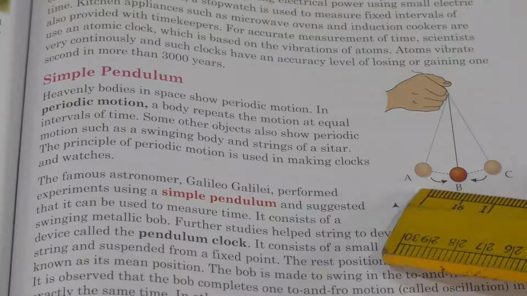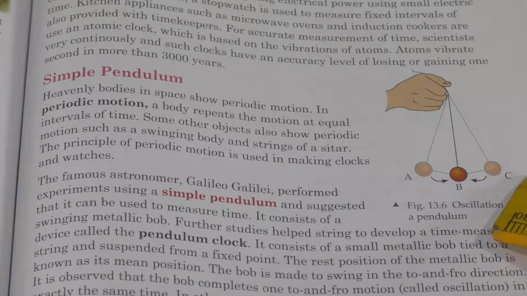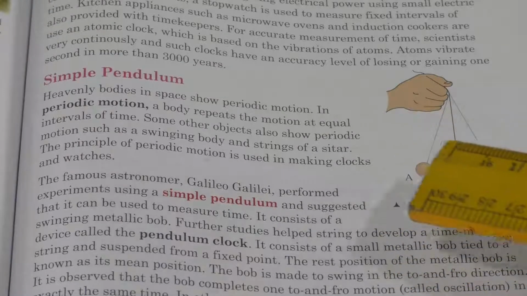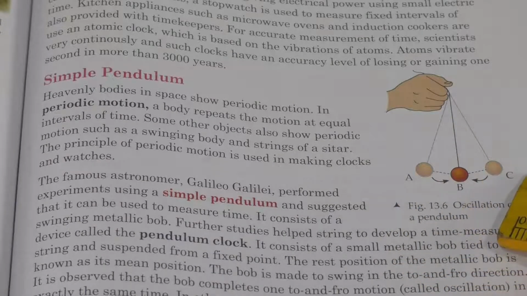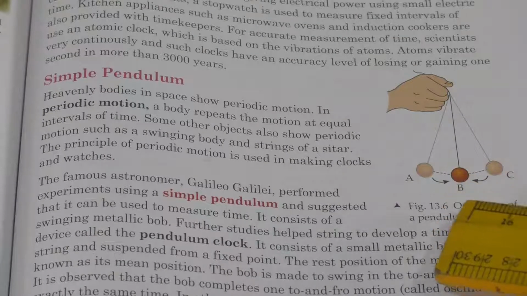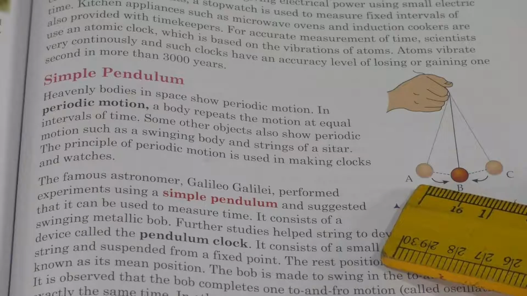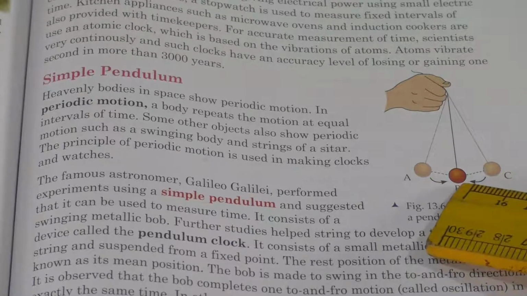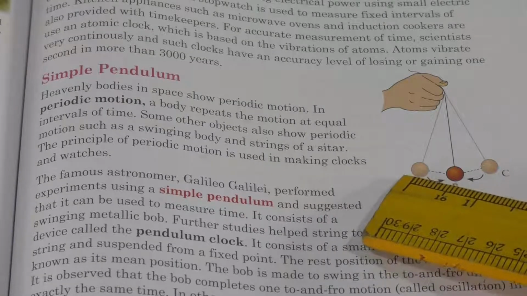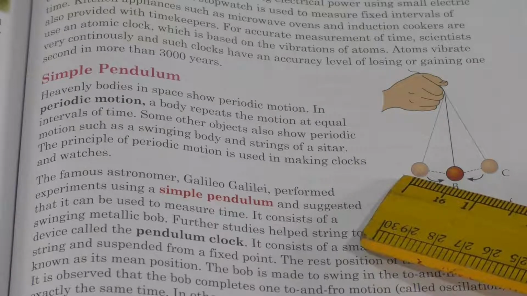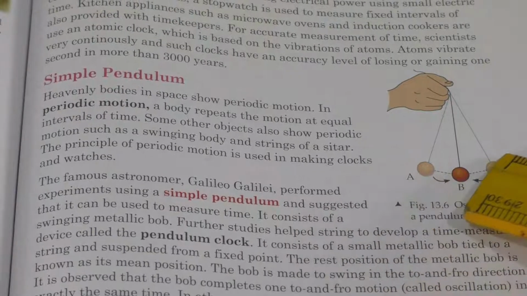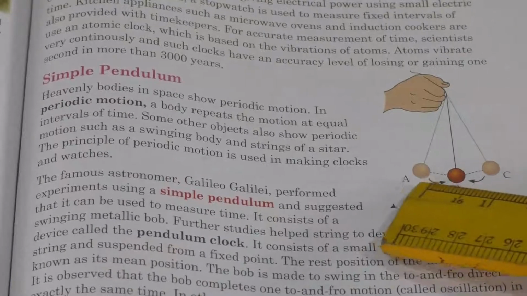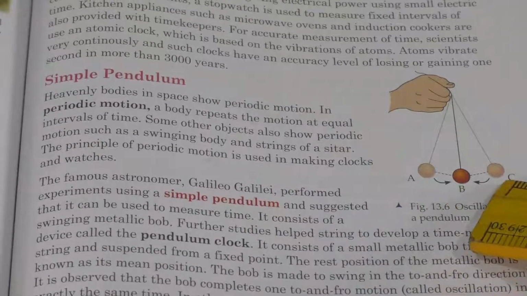Here you can see 3 bobs, A, B and C. Now here, the pendulum completes one complete oscillation when its bob, starting from the mean position A, moves further to C, and then C to B, and then back to A. The time taken for each and every oscillation is the same or equal.